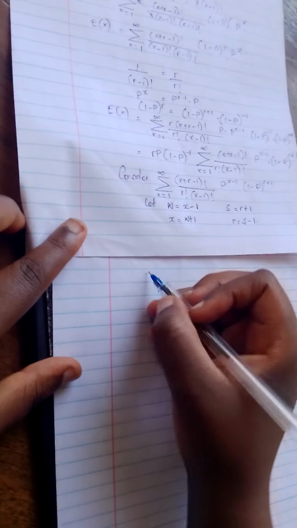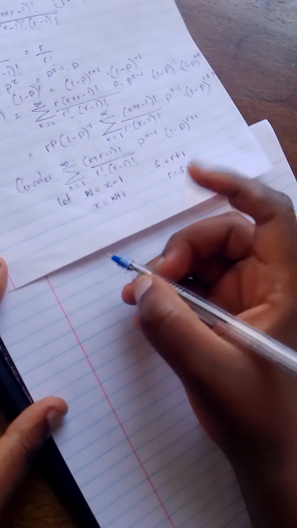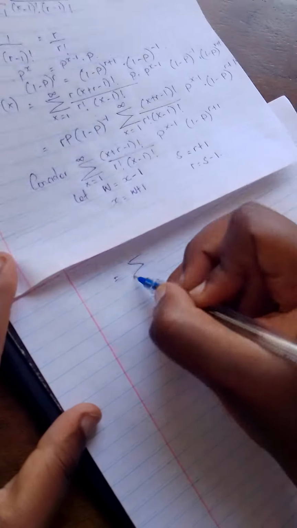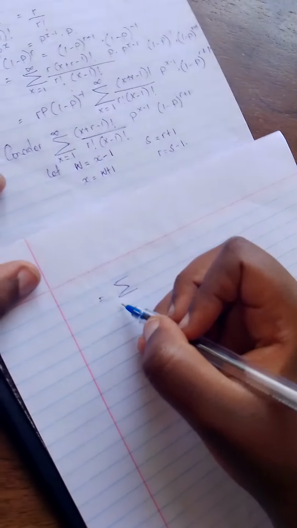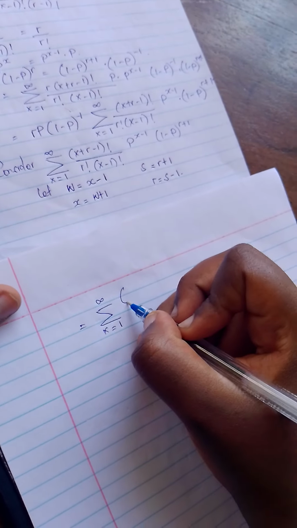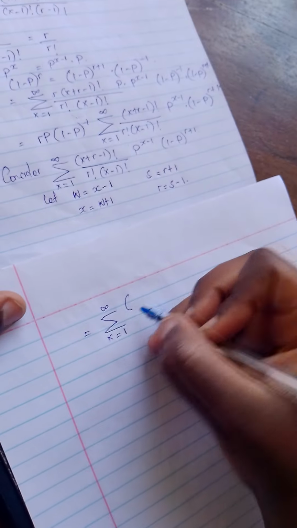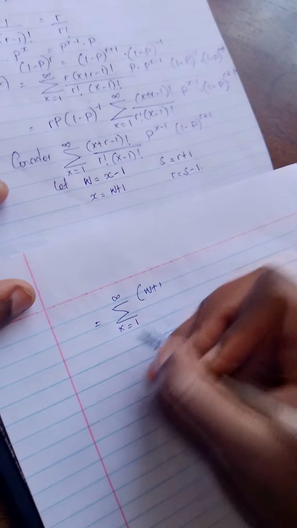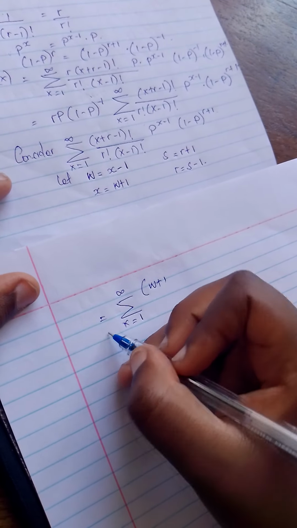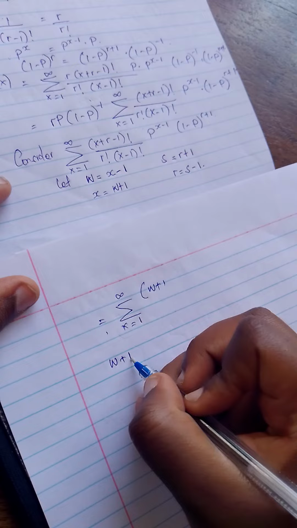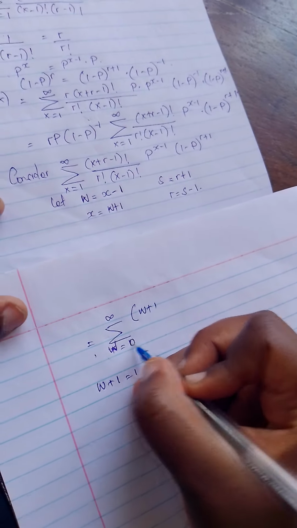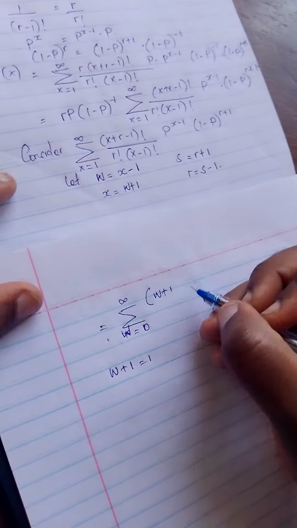From the step, we substitute, and this will become the sum from x is equal to 1 up to infinity. We substitute for x and we substitute for r. This will be w plus 1. This was x is equal to 1, but if you substitute w plus 1 is equal to 1, you will get w is equal to 0. So even the limit changes.